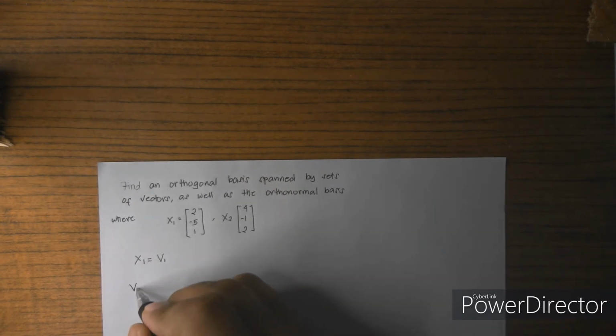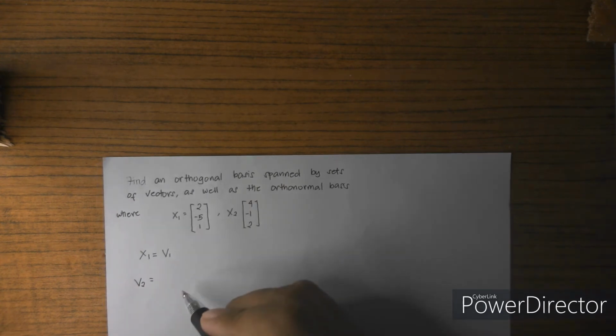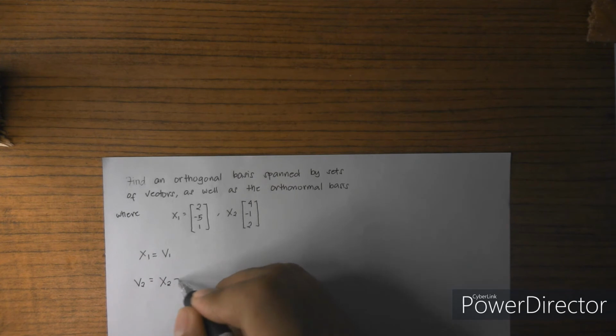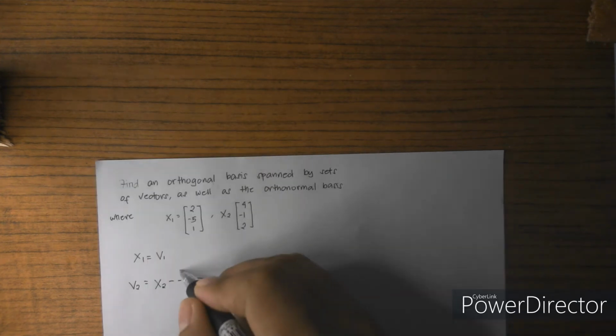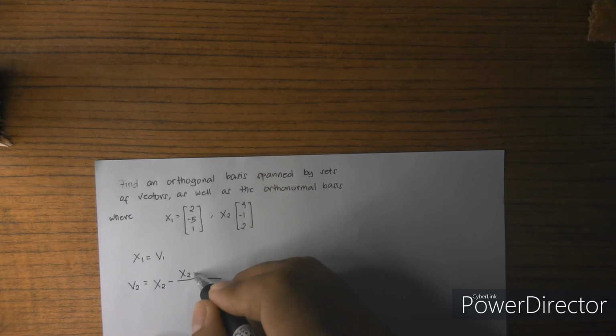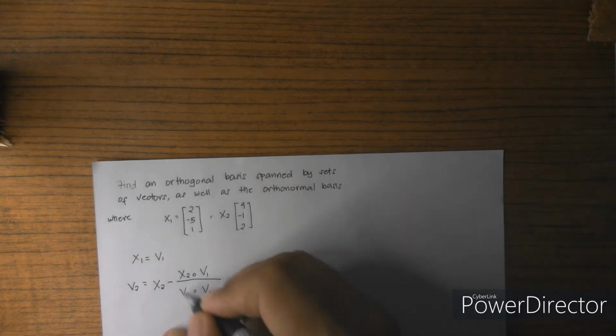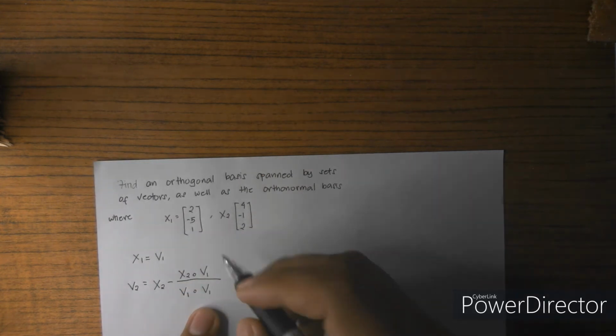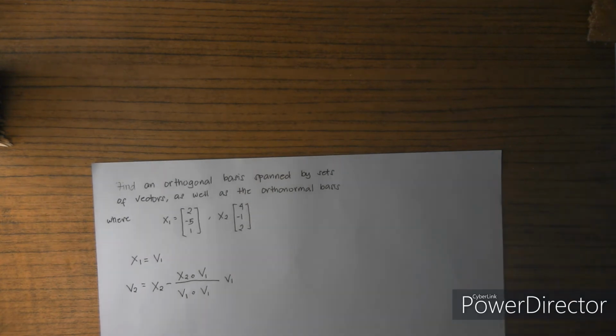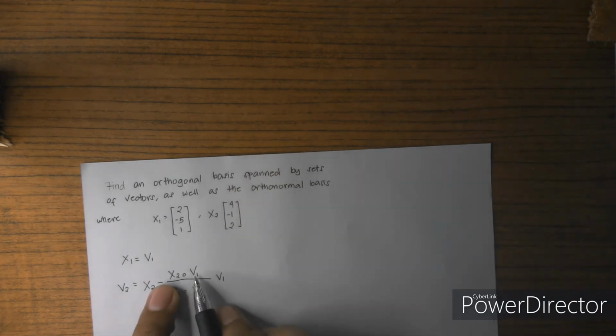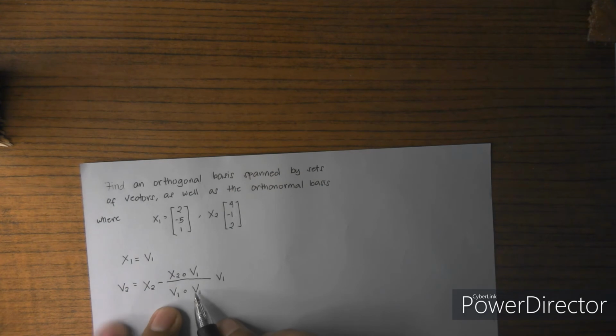So our v sub 2 is equal to x of 2 minus x of 2 dot v sub 1 over v sub 1 dot v sub 1, and this quantity is multiplied to our v of 1. As you can see, we are using the dot product of these two components. However, this formula will require a longer solution.